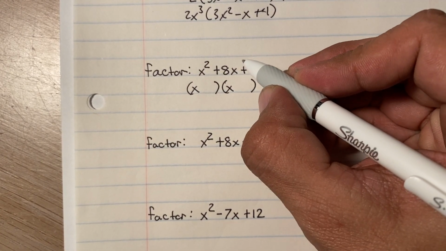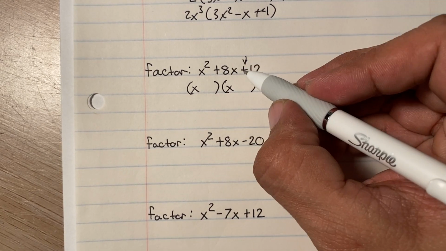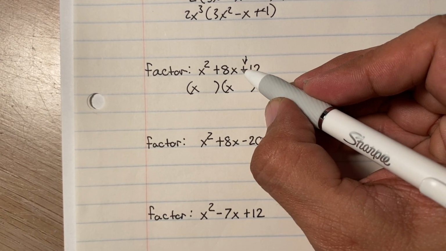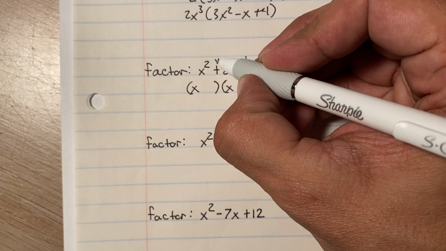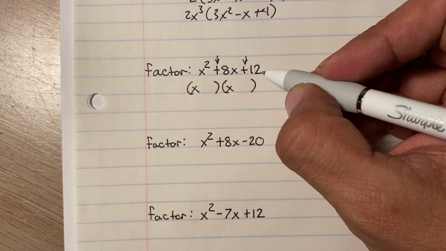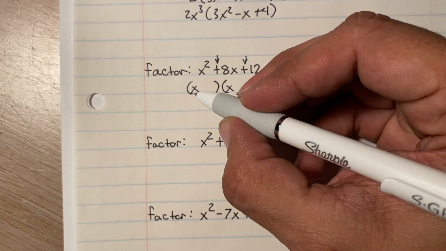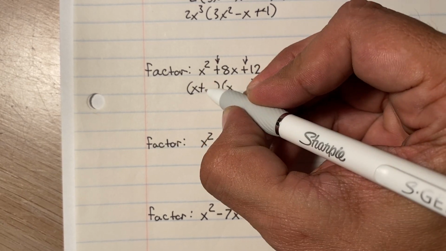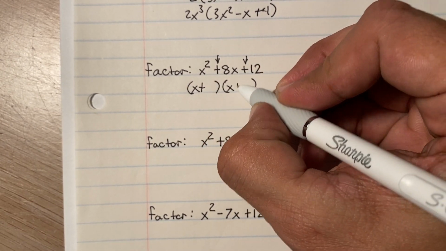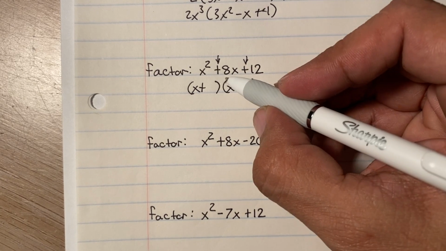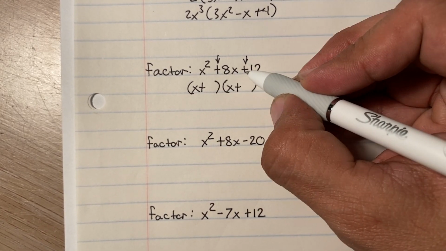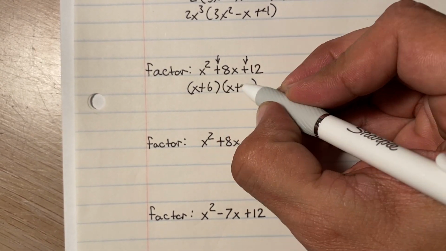So this sign right here tells me that they're both going to be the same sign. And this one here tells me that the largest of the two numbers is going to be positive. So if the largest one's going to be positive and they're both the same, then they're both positive. So the two numbers that multiply to make 12, but when you add them make 8, are 6 and 2.